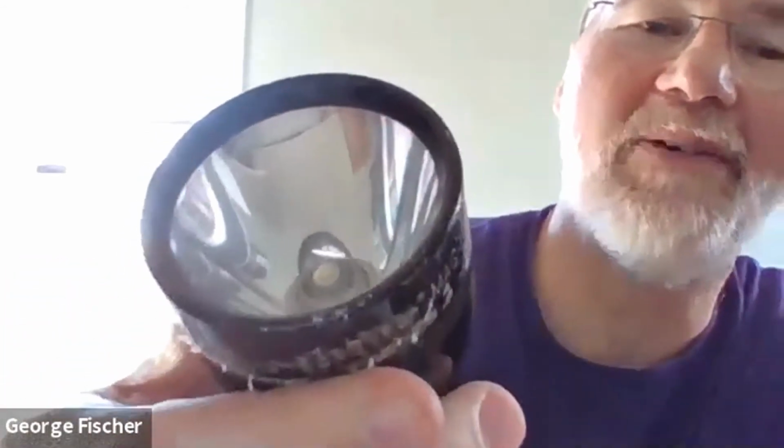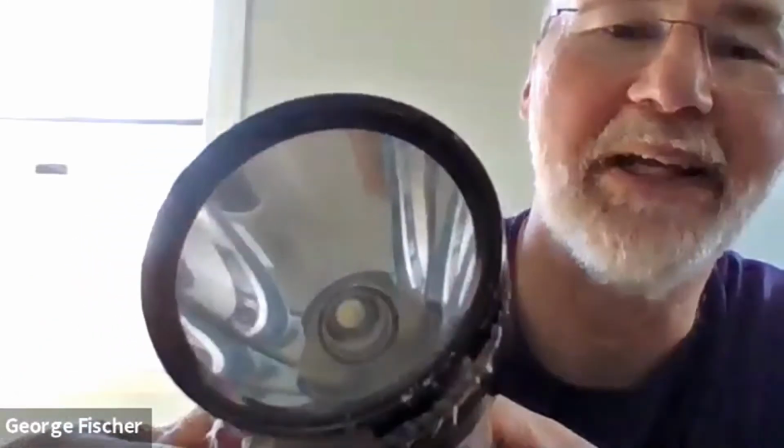If we have the light right at the focus of this shiny paraboloid, all the light from that light bulb that hits the paraboloid will come out in a straight beam. So you can try this at night sometimes.